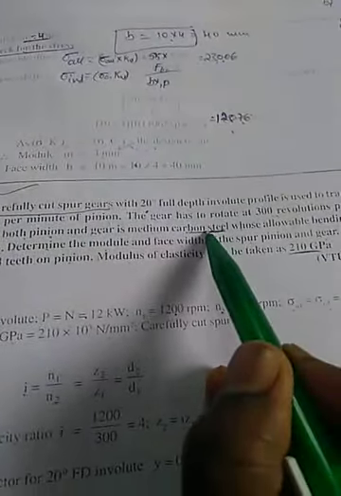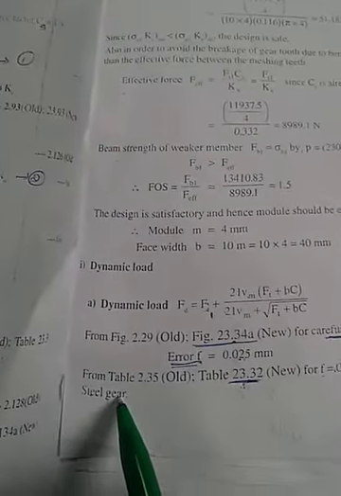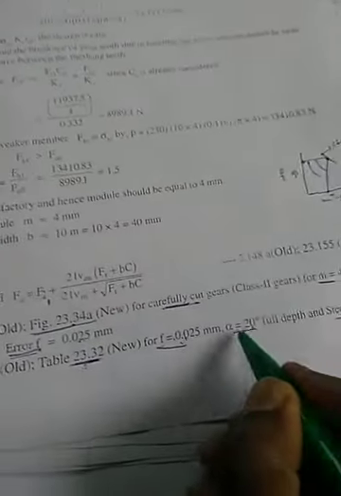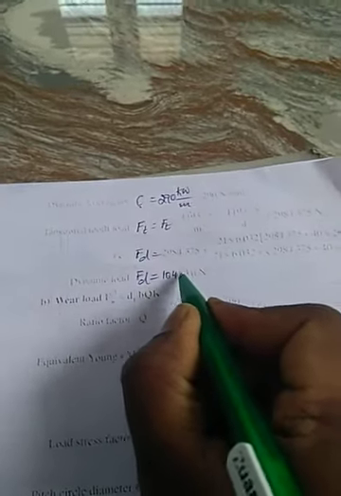See here they told that both the pinion and gear are made up of carbon steel, right? So the gear is made up of steel, and the pinion is also made up of steel. Therefore, based upon error F, alpha, and steel pinion, steel gear, we are going to calculate C. So we will get C equal to 290 kilonewton per meter. After calculating K, substitute everything, and finally we will get Fd is equal to 10450.6 Newton.